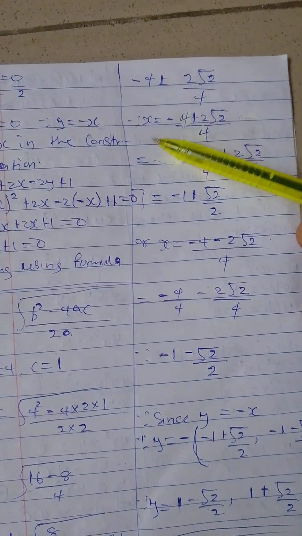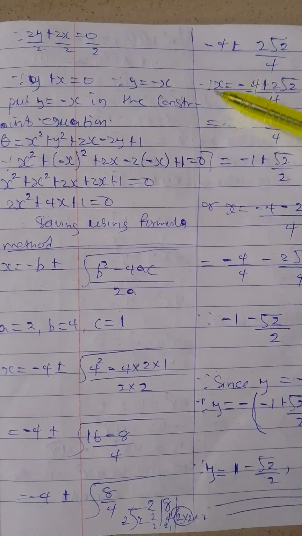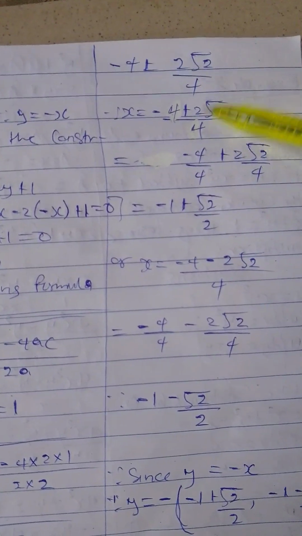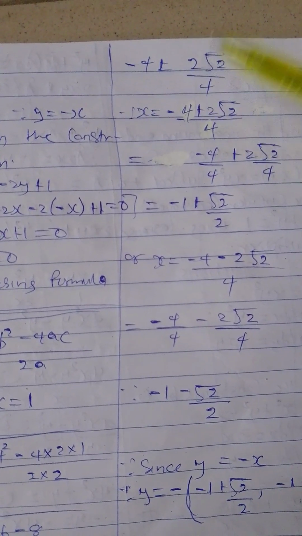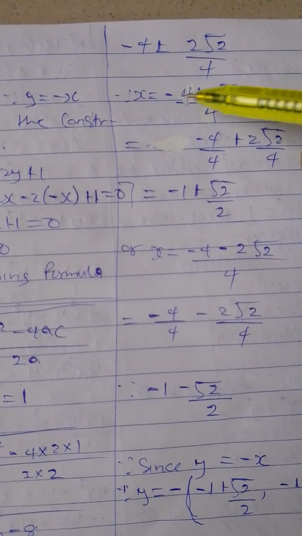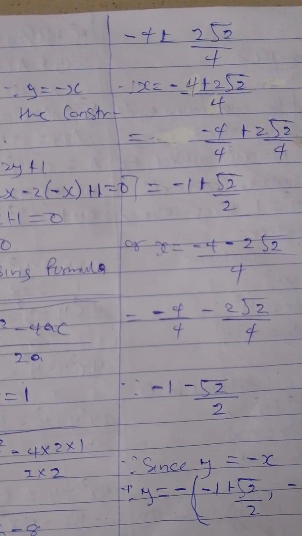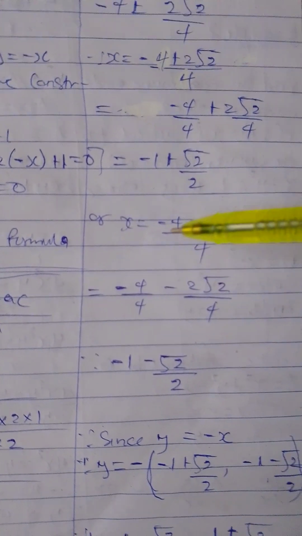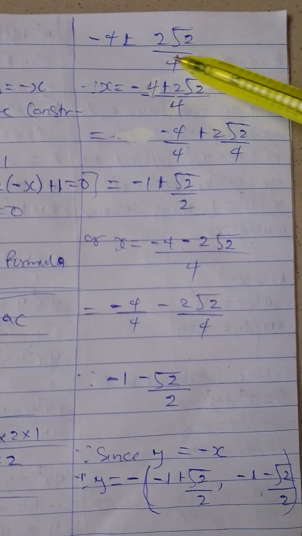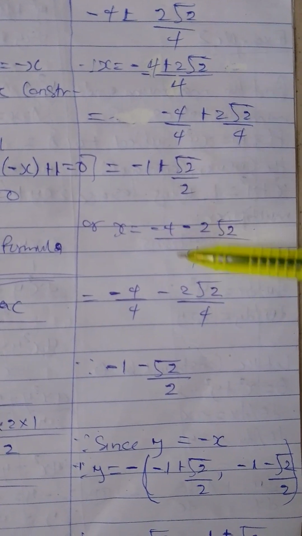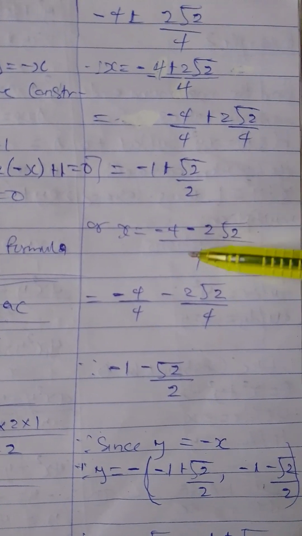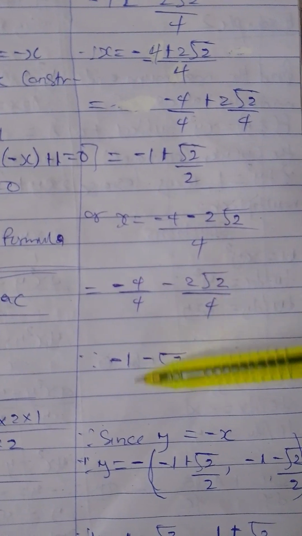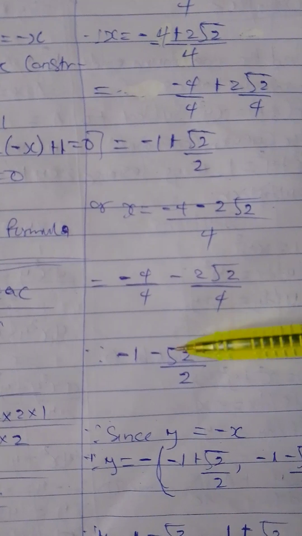Now that becomes x is equal to minus 4 plus 2 root 2 over 4. This is something like minus 4 over 4 plus 2 root 2 over 4. If you divide, it will give you minus 1 plus root 2 over 2, or x equals minus 4 minus 2 root 2 over 4. That is minus 4 over 4 and minus 2 root 2 over 4. The 4s cancel out, which will give you minus 1 minus root 2 over 2.